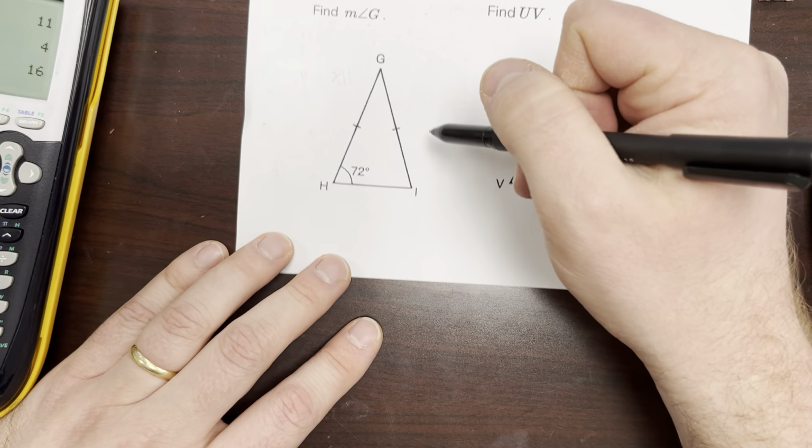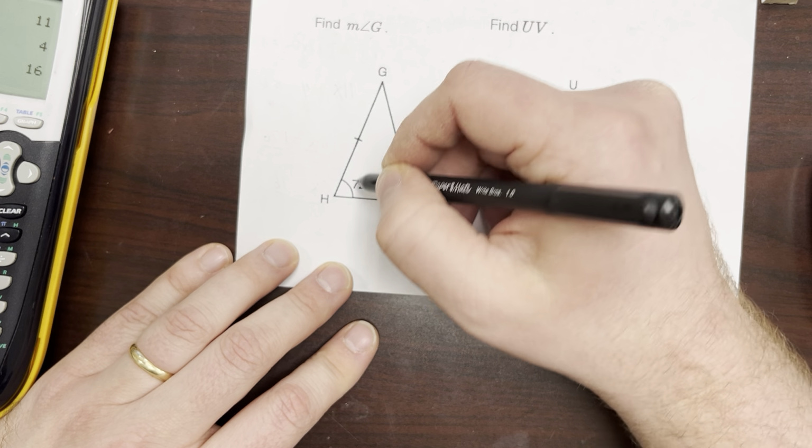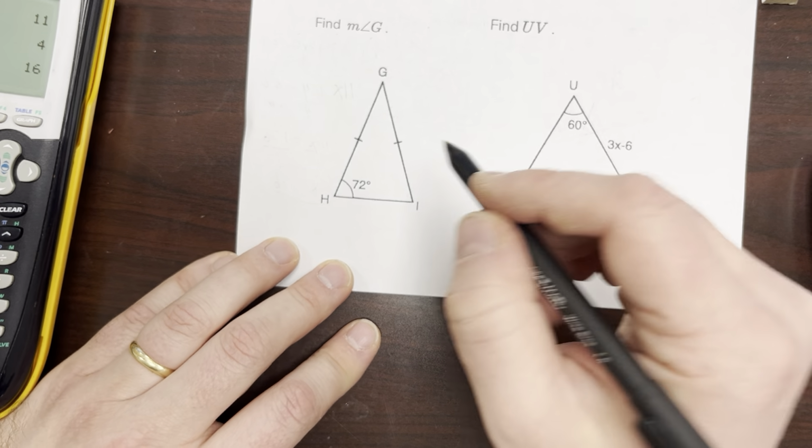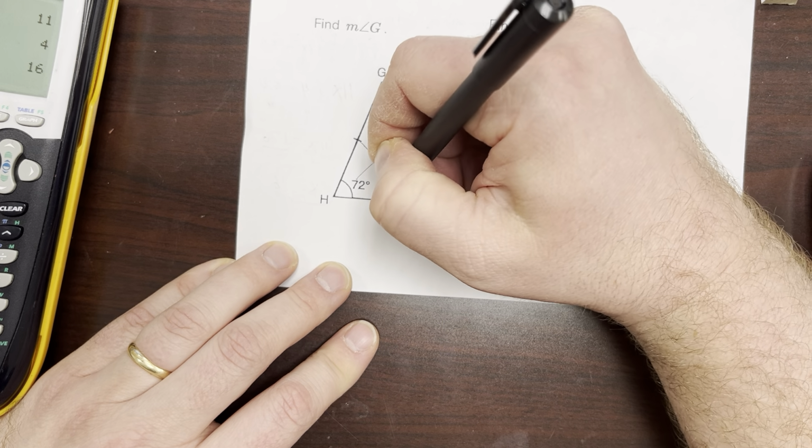Let's look at this one. Find the measure of angle G. So is this just 72? No, because this 72 goes with that. That means that this goes with 72.